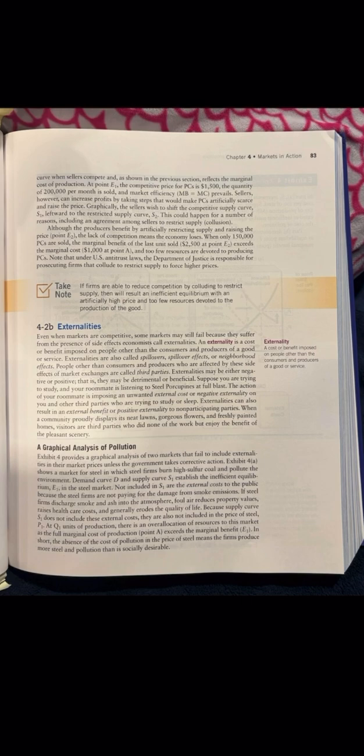That is, they may be detrimental or beneficial. Suppose you are trying to study, and your roommate is listening to the Steel Porcupines at full blast. The action of your roommate is imposing an unwanted external cost, or negative externality, on you and other third parties who are trying to study or sleep. Externalities can also result in an external benefit, or positive externality, to non-participating parties. When a community proudly displays its neat lawns, gorgeous flowers, and freshly painted homes, visitors are third parties who did none of the work but enjoy the benefit of the pleasant scenery.